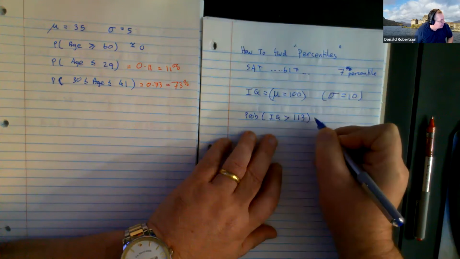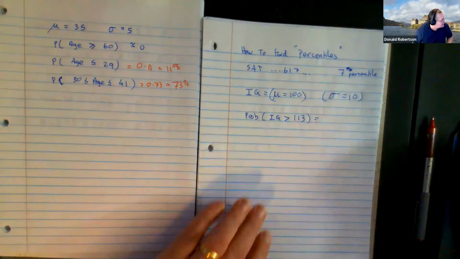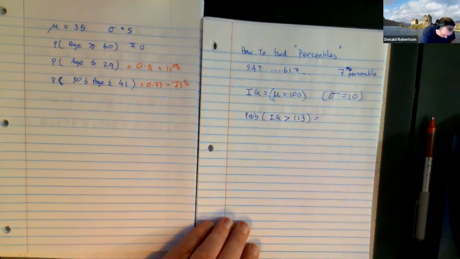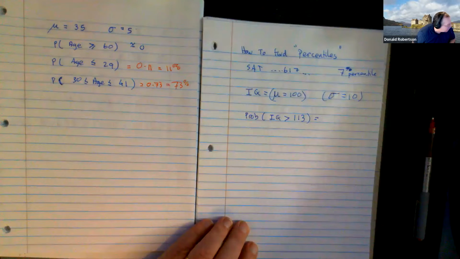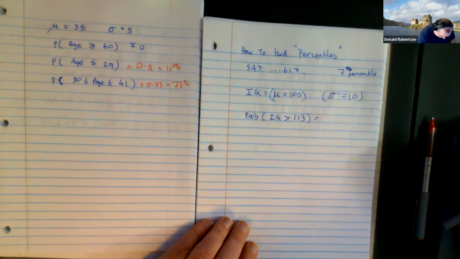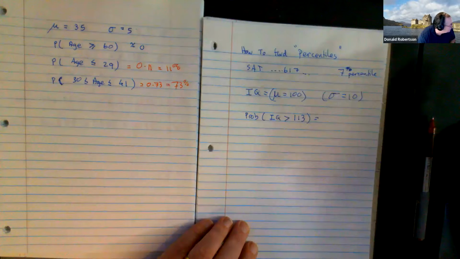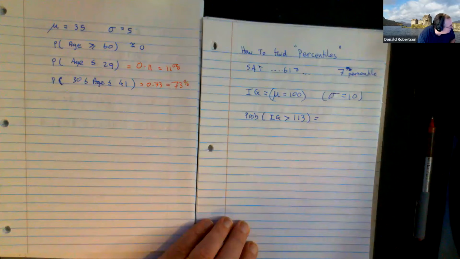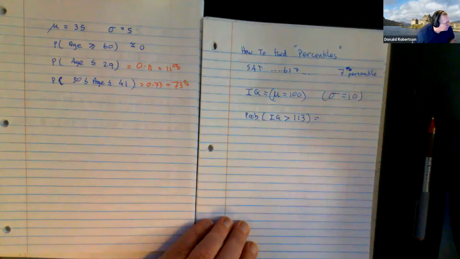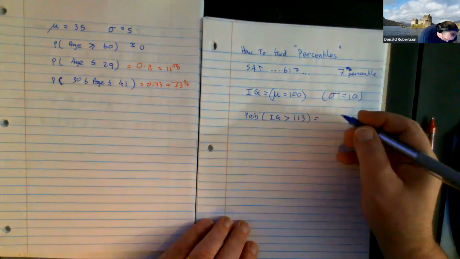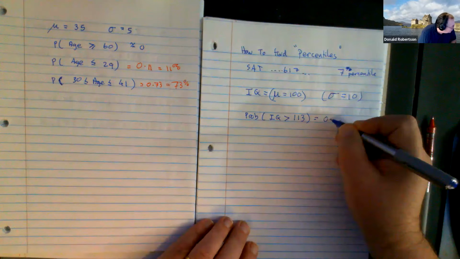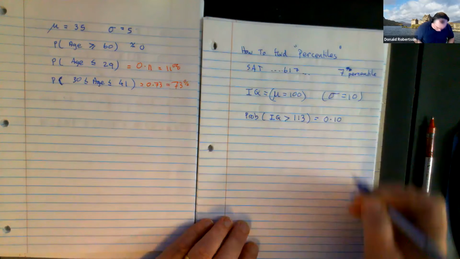Now I'm doing it that particular way because it's kind of back to front, but I want to do it back to front. I'm typing this in right now. So there's a mean of 100, there's a standard deviation of 10, and I want to know what percentage of people have an IQ greater than 113. And the answer comes out at about, I'm rounding this off, about 0.10.